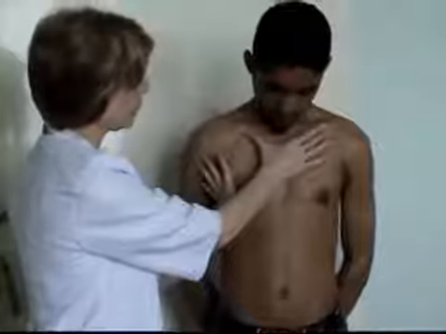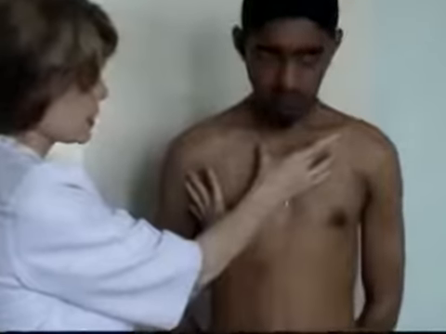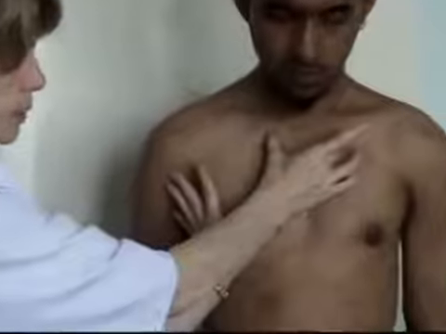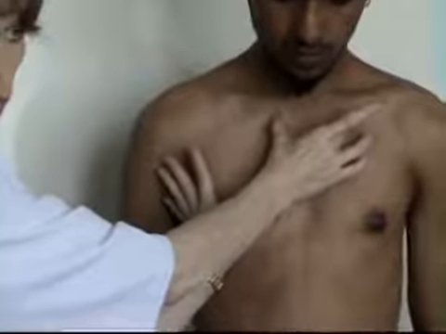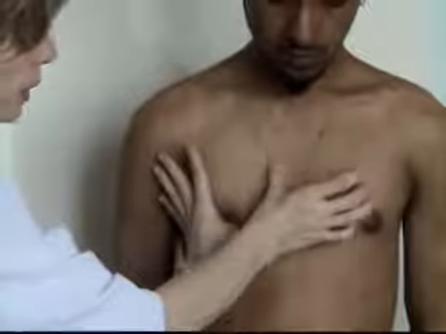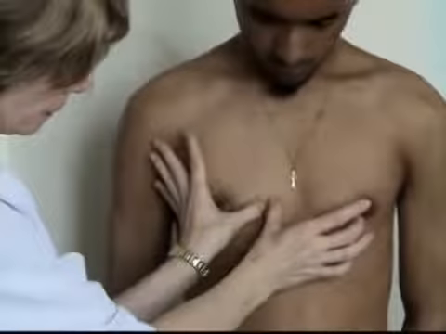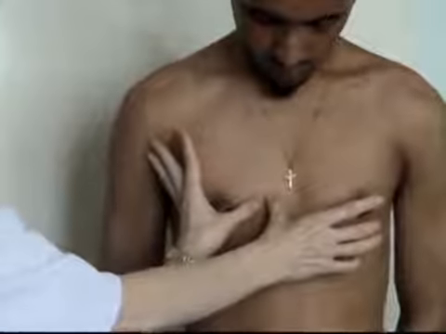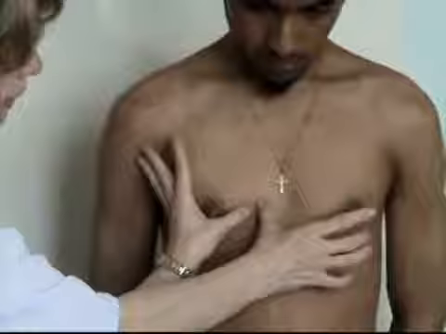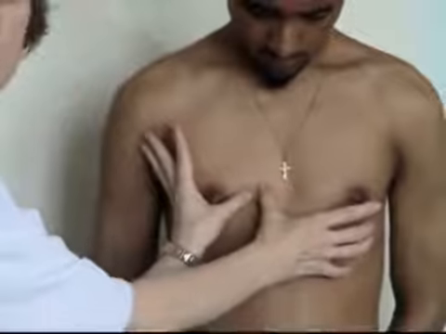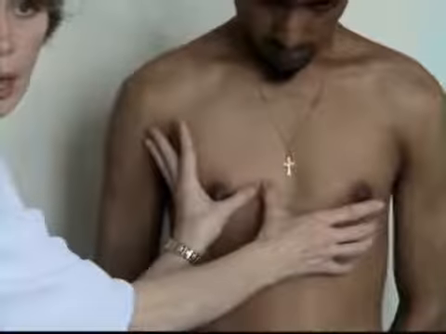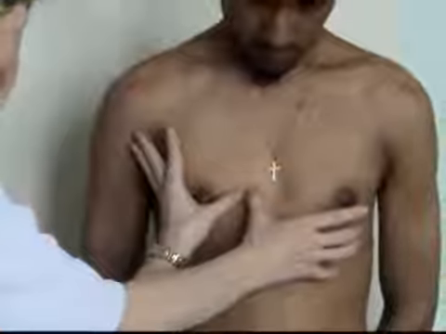For this purpose, I'll palpate the first interspace. I feel the edge of the sternum and then move along the edge of the sternum. My conclusion: the right border of relative cardiac dullness is 1/2 centimeter laterally from the right edge of the sternum.